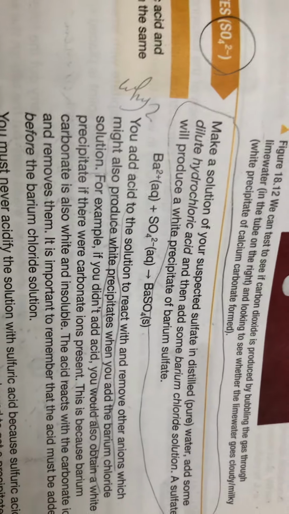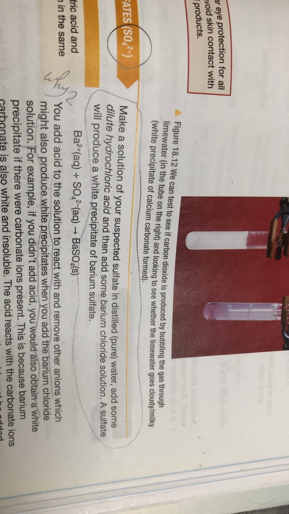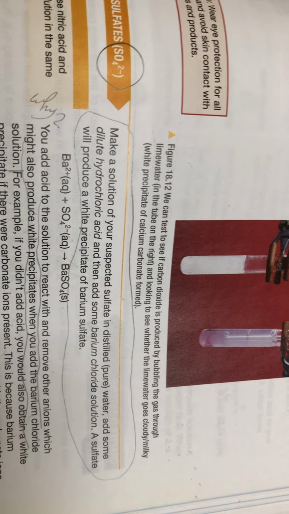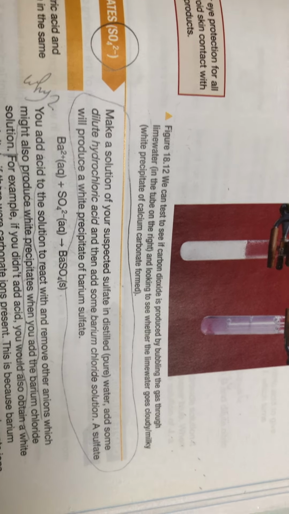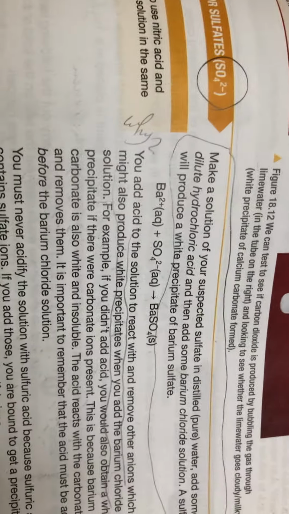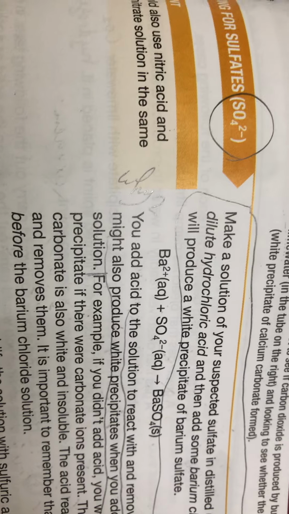Here we have a why question. For the salt under test, I add a few drops of dilute hydrochloric acid. Why dilute hydrochloric acid? To remove all the impurities that may be found with the salt.